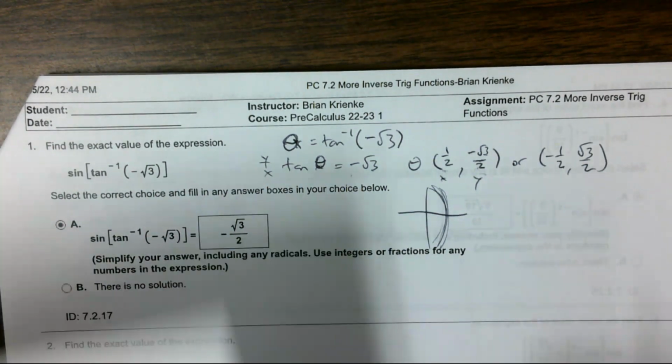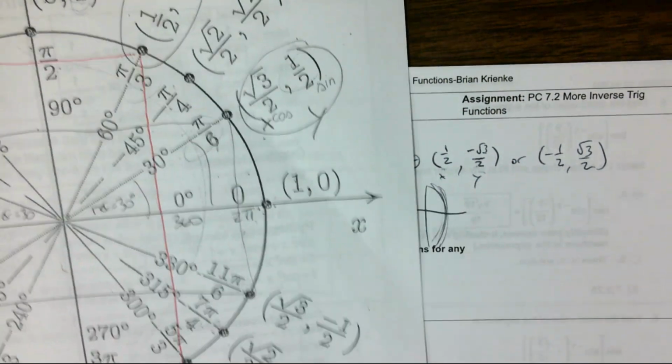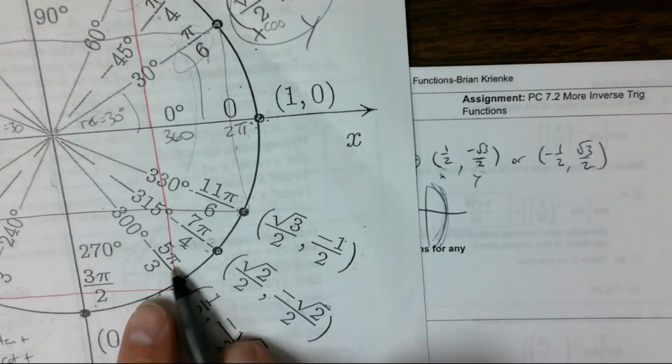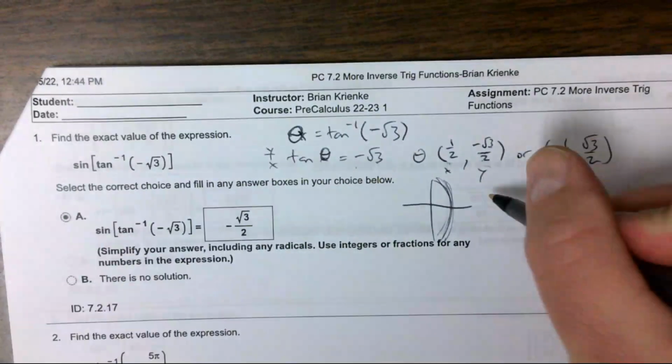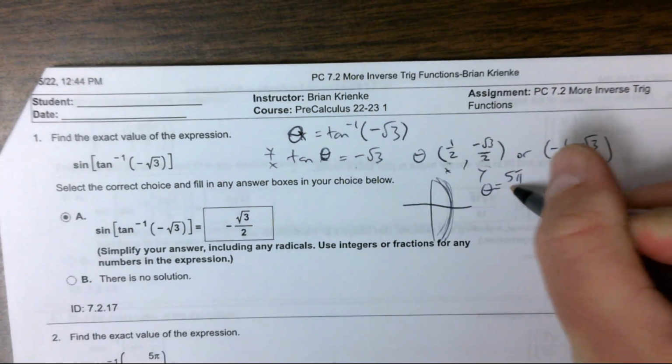Unit circle for 1/2 comma negative square root of 3 over 2. That happens at 5 pi thirds. So theta equals 5 pi thirds.